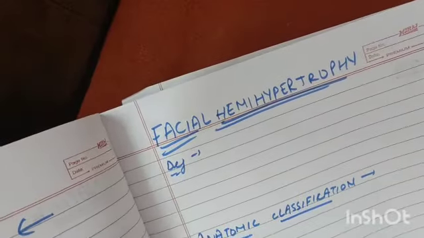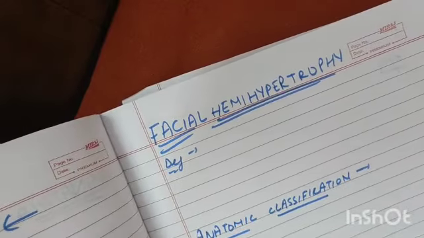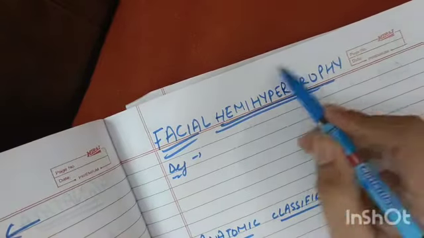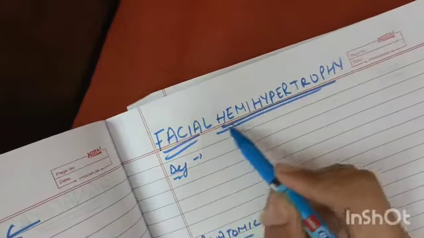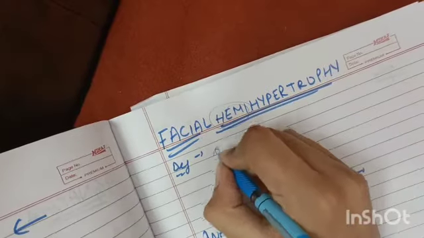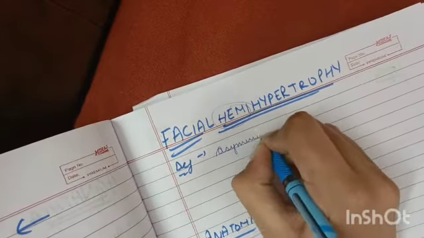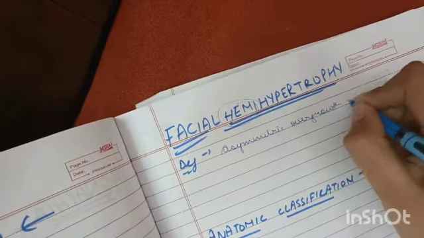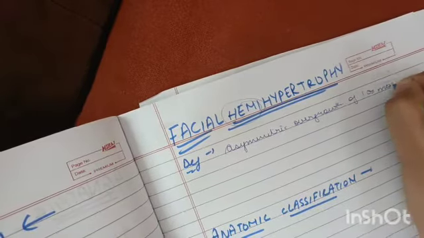In this video, we'll discuss facial hemihypertrophy. As the name suggests, it is basically an overgrowth, an asymmetric overgrowth of one or more body parts.